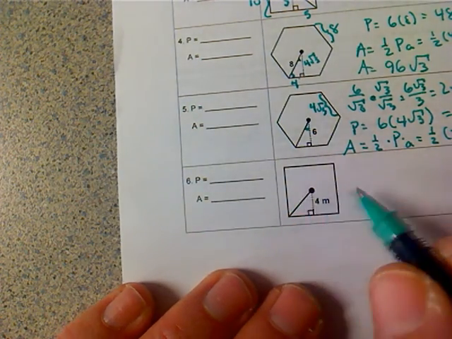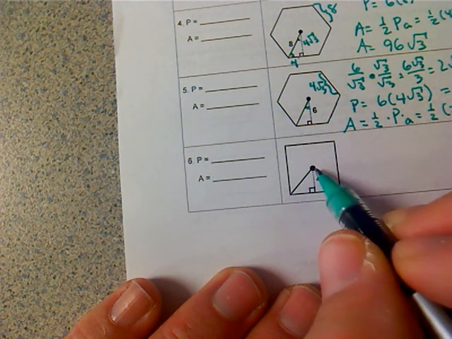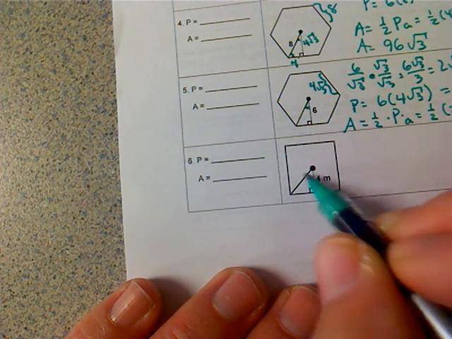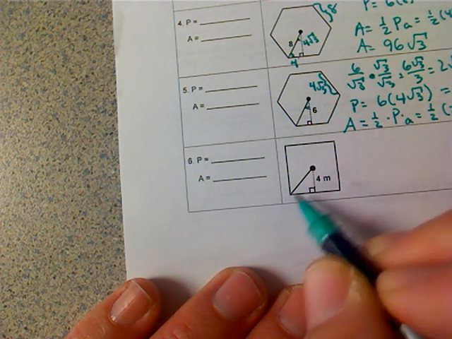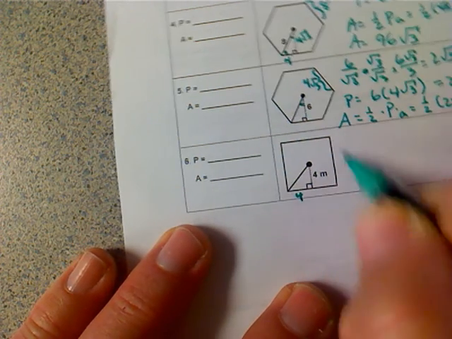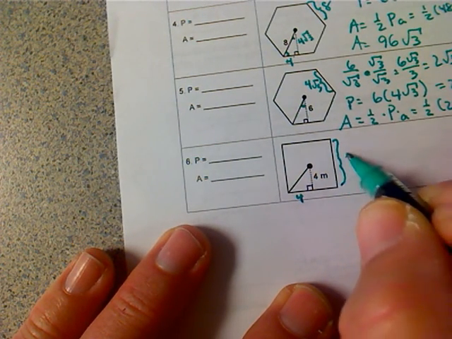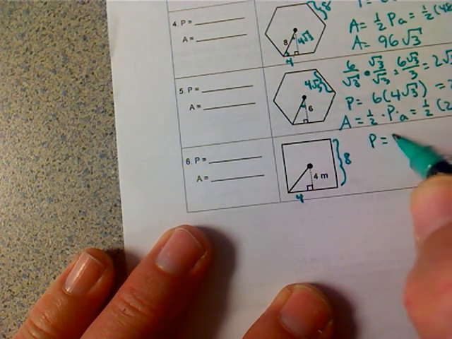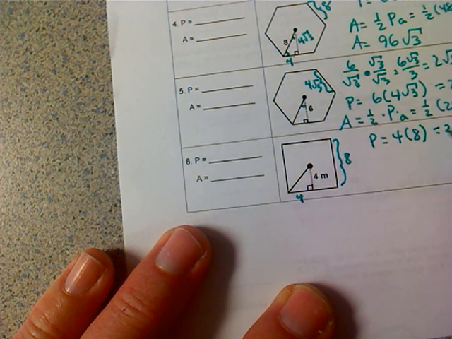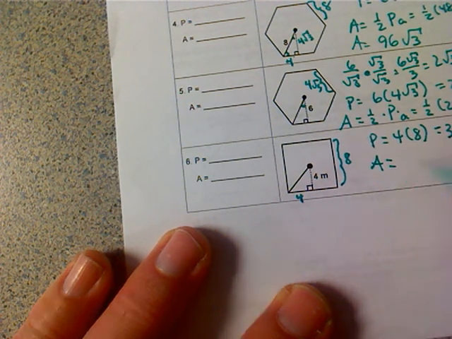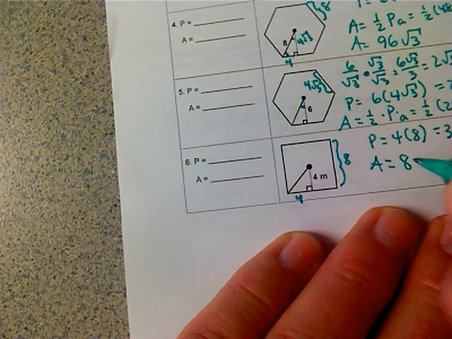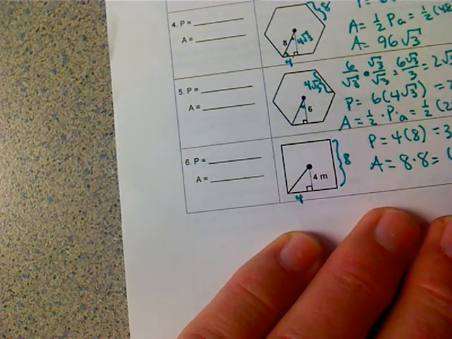And finally, the last one on this page, number 6, is a square. This is a 45, 45, 90. So if this is 4, this side is going to be 4, which means this whole side is 8, which means the perimeter is 4 sides of 8. And the area is 8 times 8, because it's base times height, 8 times 8, which is 64.